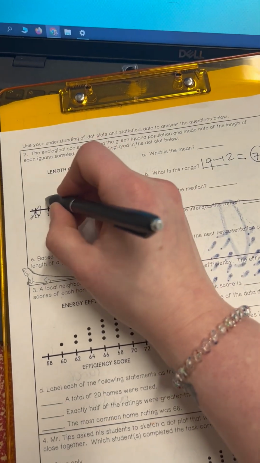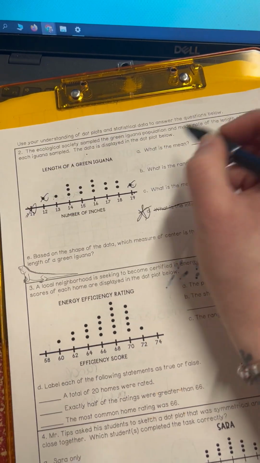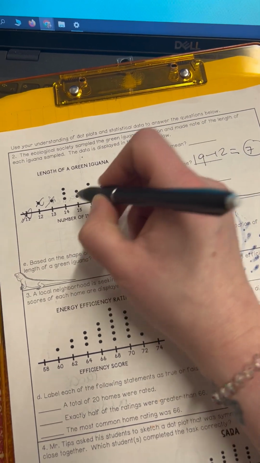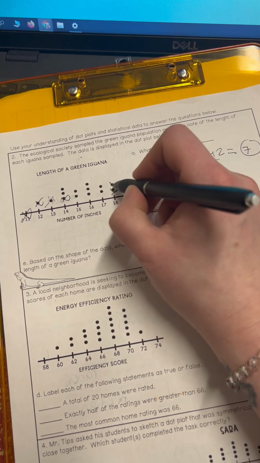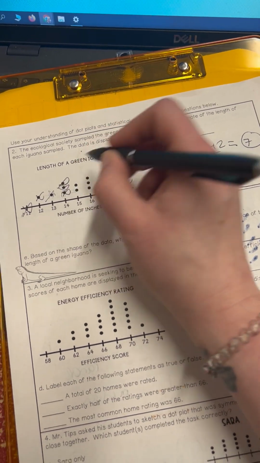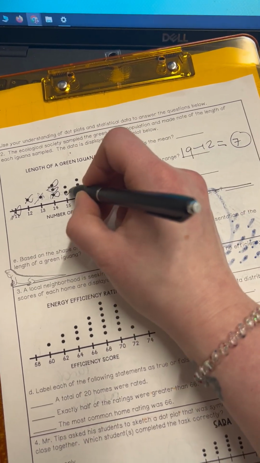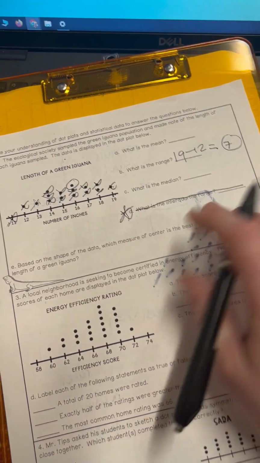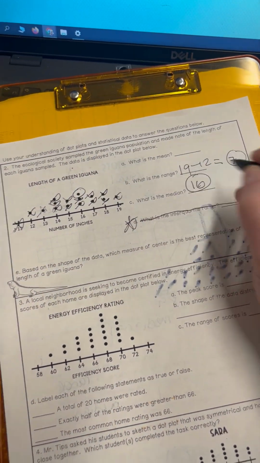The median, we can just mark off our dots. So 12, 19, 13, 18, 14, 18, 14, 17, 14, 17, 15, 16, 15, 16. And so our median is right there at 16.